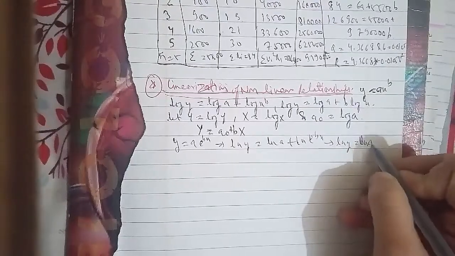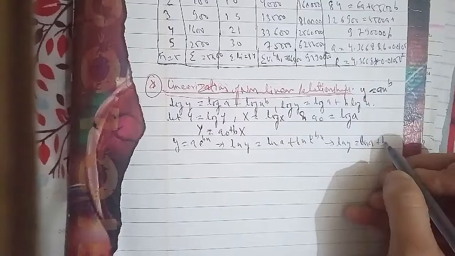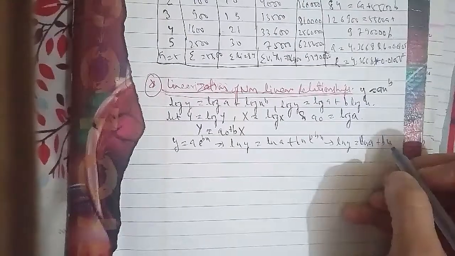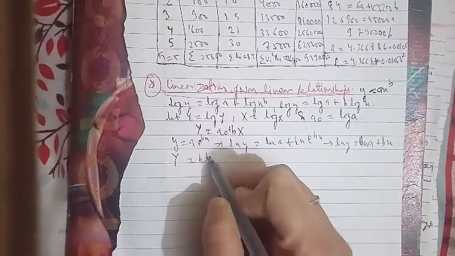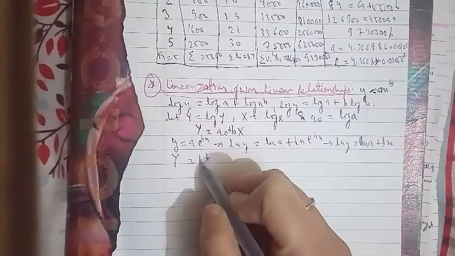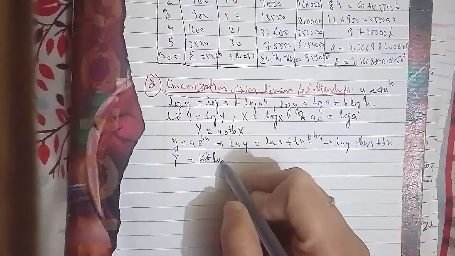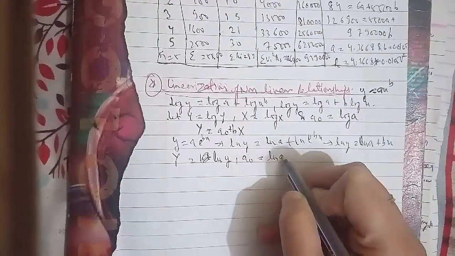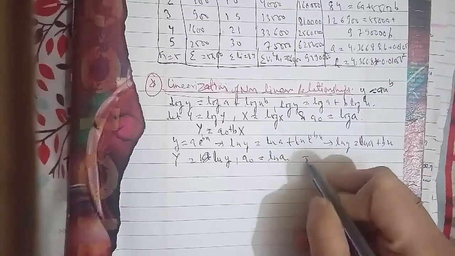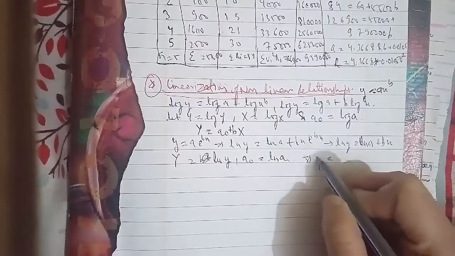Here capital Y equals ln y, and a naught equals ln a. Then the equation becomes Y equals a naught plus bx.